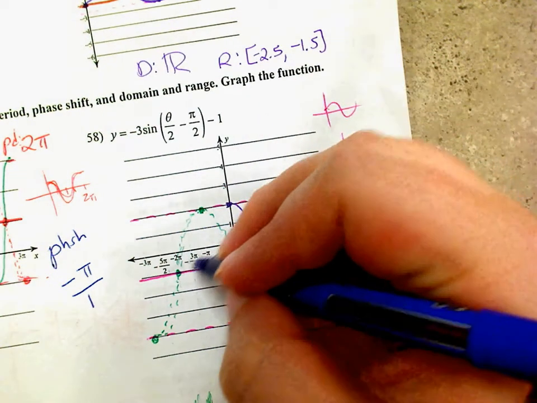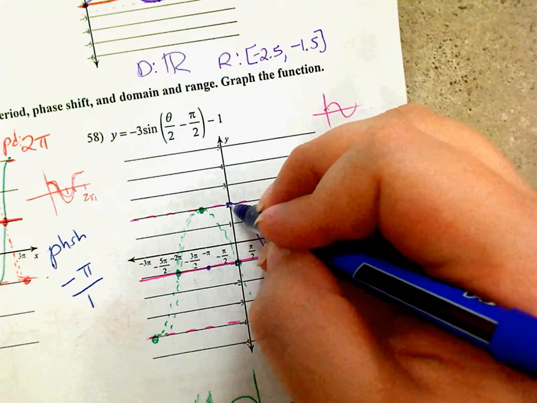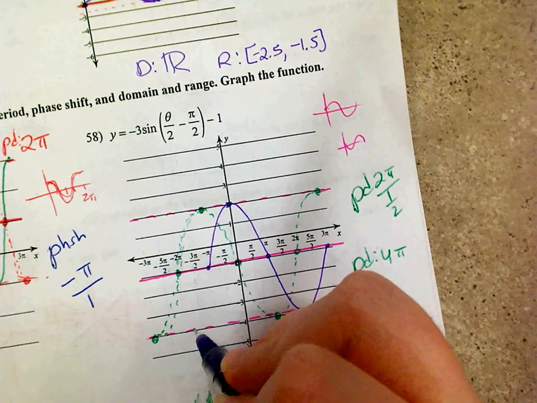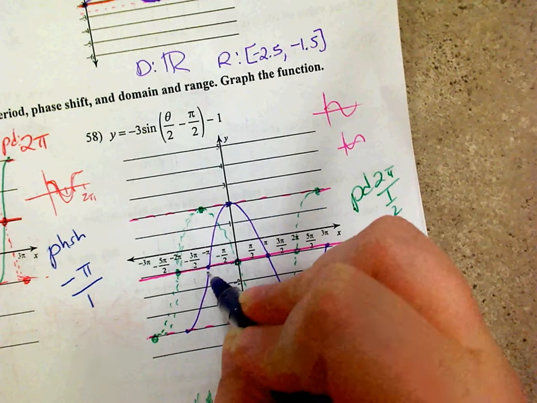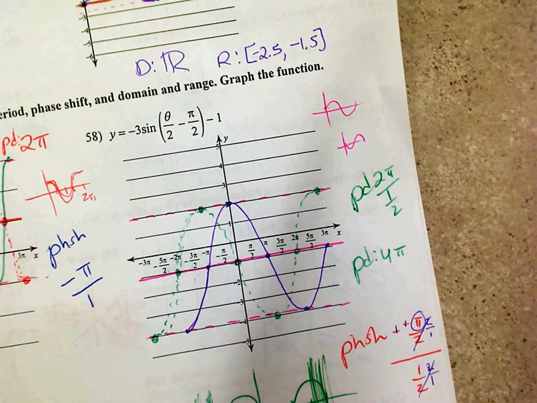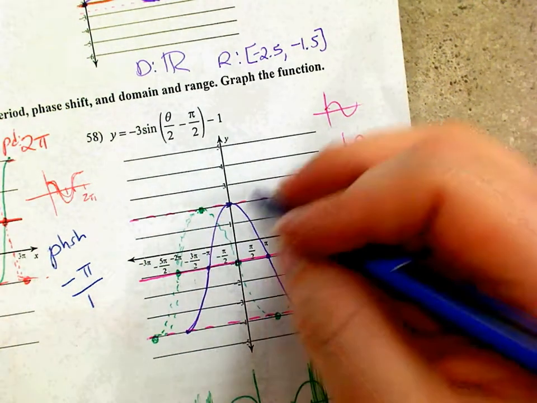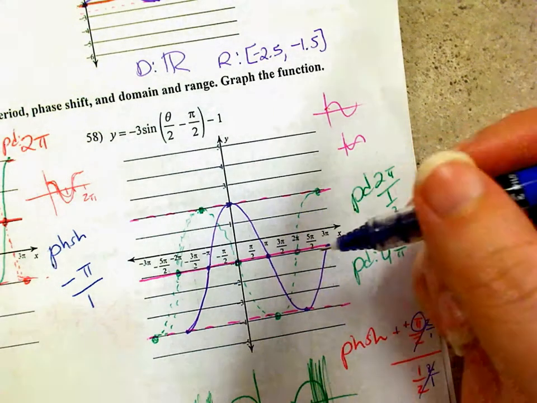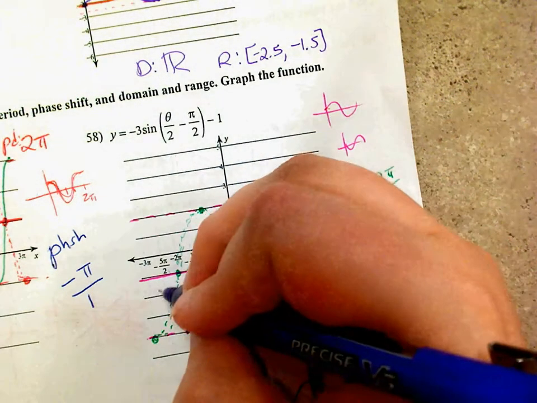Every pi completes a quarter of the wave. So I'm going to complete another quarter of the wave by doing this. Because I know that's what it should look like. And there you go. So our negative sine, with a phase shift, actually looks like a cosine wave. Okay.